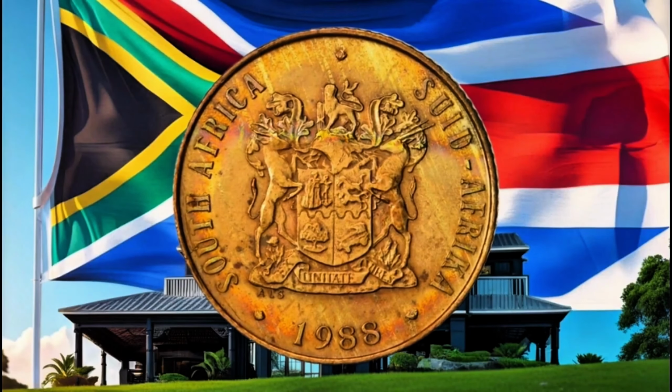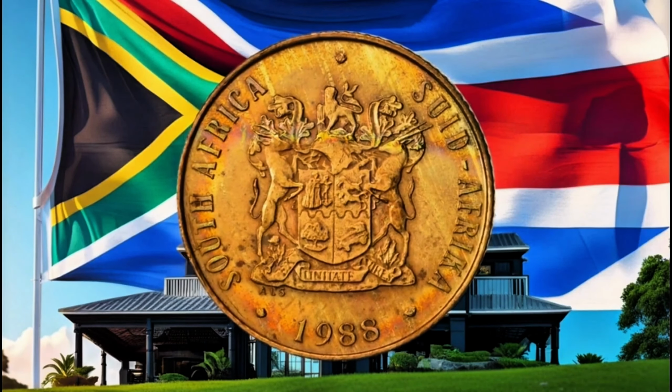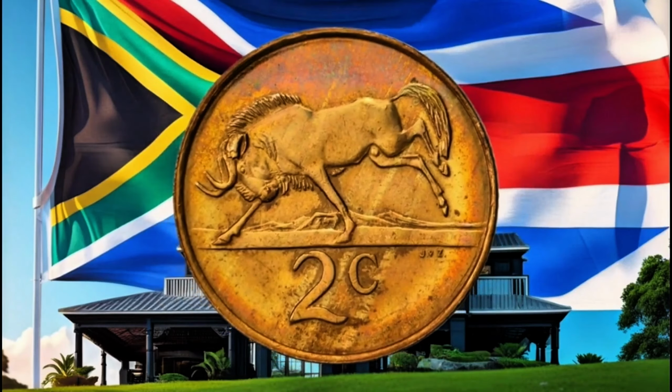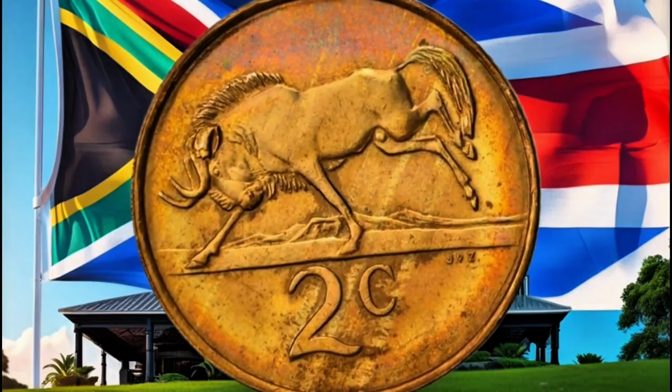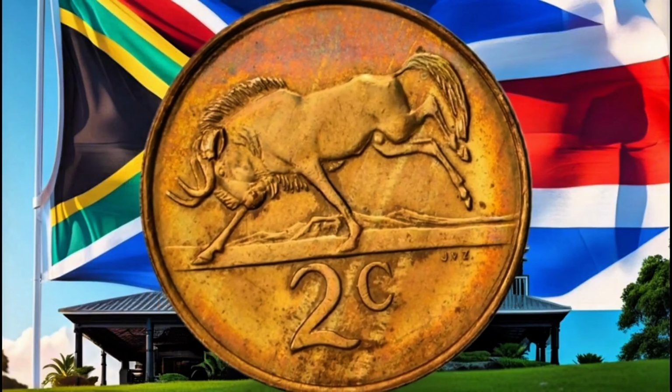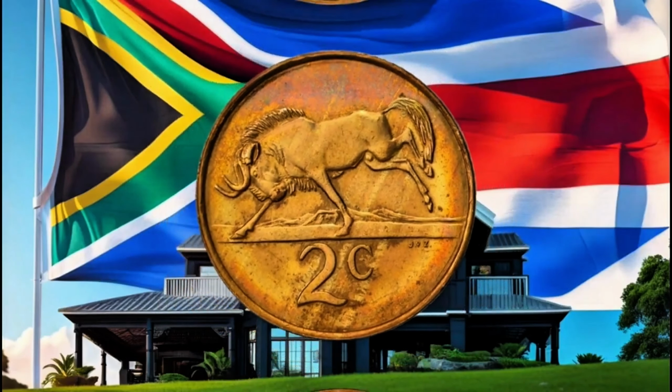Before we wrap up, I want to leave you with a quick tip. Always store your rare coins in protective cases, and if you suspect you've got something valuable, don't hesitate to take it to a professional for grading or appraisal. Who knows? That 1988 South African 2-cent coin could be worth more than you think.